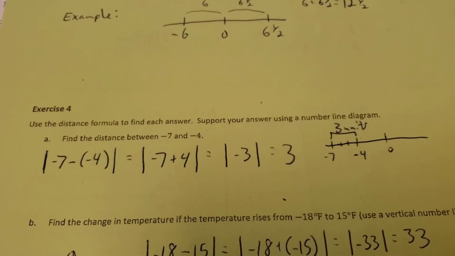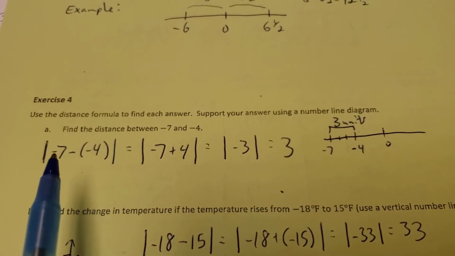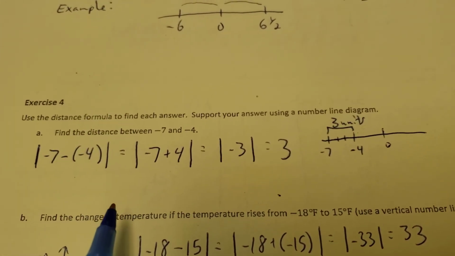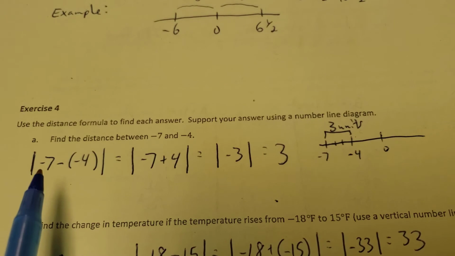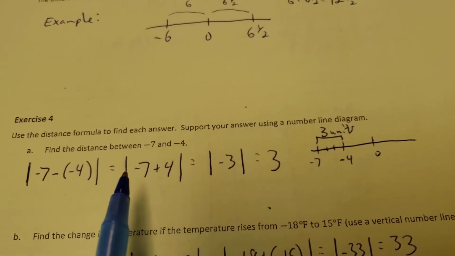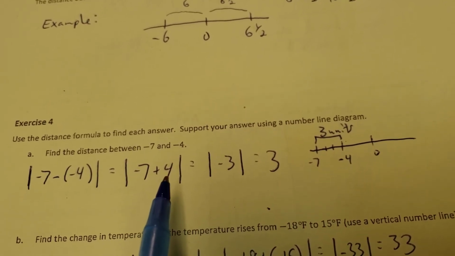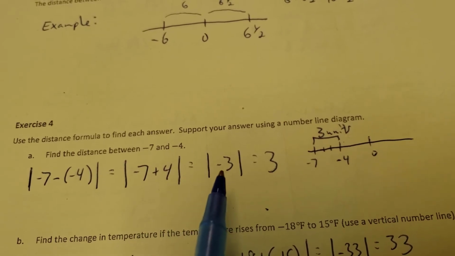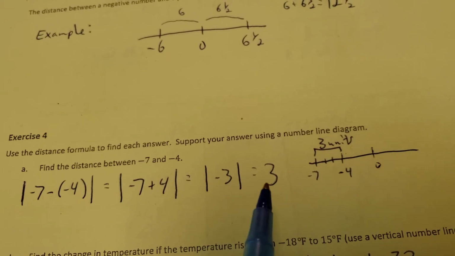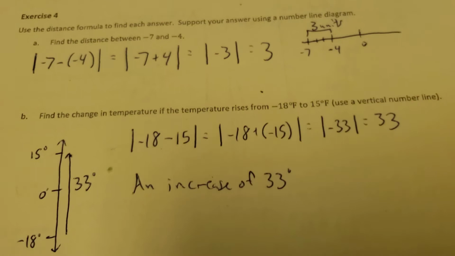All right, use the distance formula to find each answer. They want us to find the distance between a -7 and a -4. So I put the absolute value brackets around it, force me to become positive, and subtract my two values. -7 minus -4 turns into adding the opposite. -7 plus 4, well, there's more negatives than positives, so I know it's going to be a negative answer, and that's -3. All right, because 7 minus 4 is 3. And then absolute value brackets force me to become positive. Distance of 3, and you can see I did that on a small number line also.